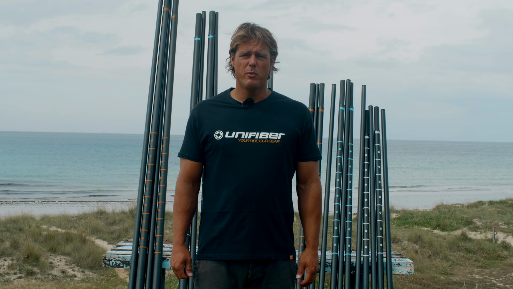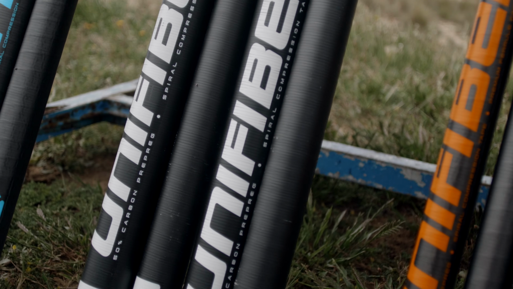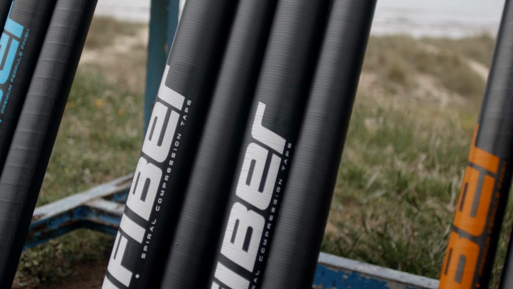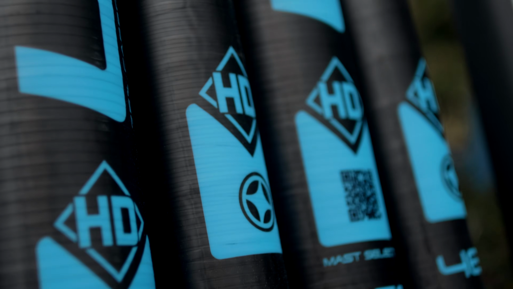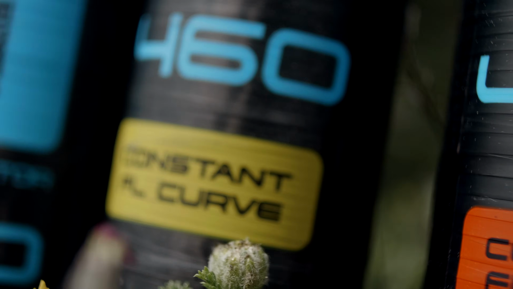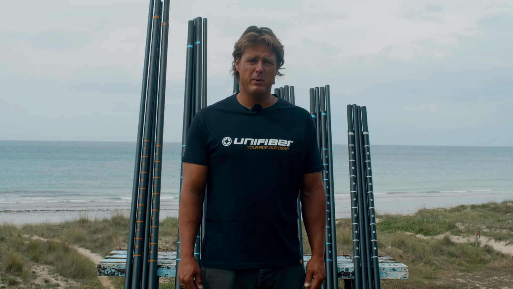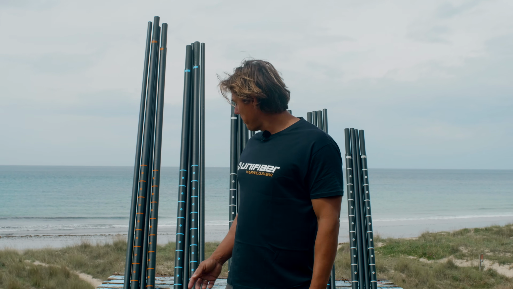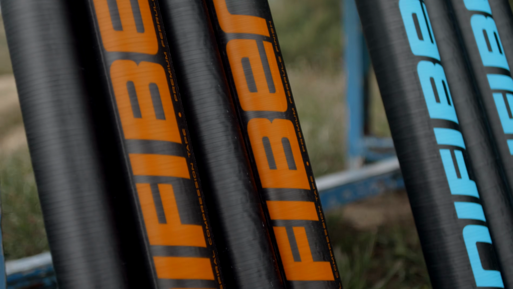range. We at Unifiber offer 3 grades of carbon content. We start with the essential. This is our 50% carbon content mast, which is budget friendly and super strong. The HD is our 75% content mast, which is a great mix between durability and performance. On top of the range we have the 100% mast, the Elite, which is uncompromised top-end performance mast.